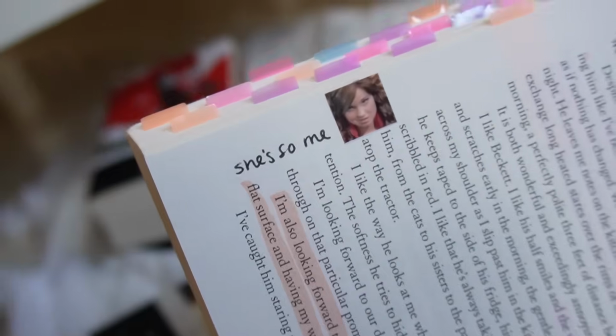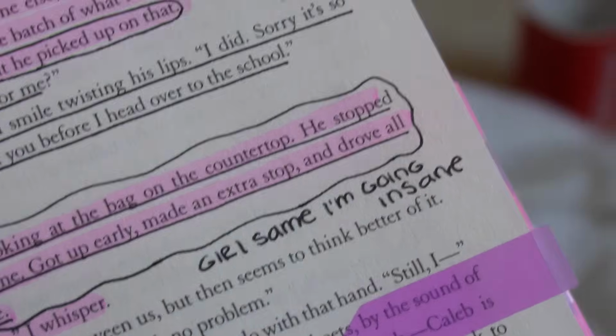A really nice tip or a really good reminder is that your annotations don't always have to be these super intellectual thoughts and comments. It can truly just be, oh my god, I'm crying, this is killing me, I want to bash my head against the wall. Let yourself have fun while you're annotating.